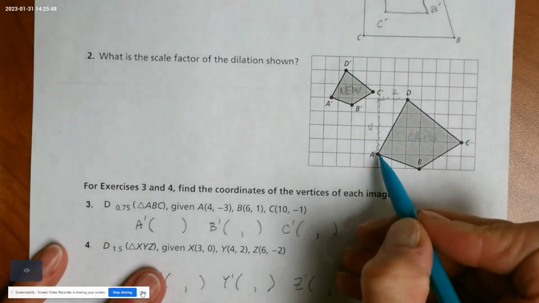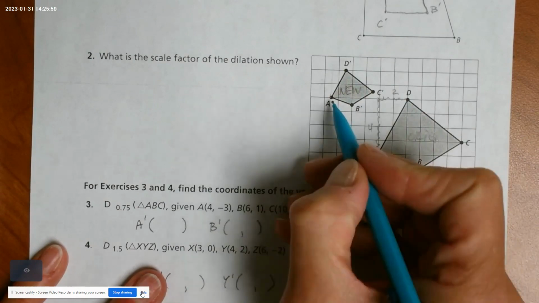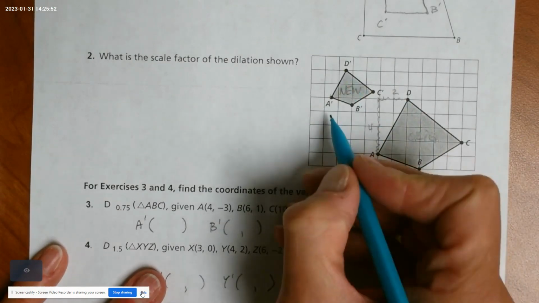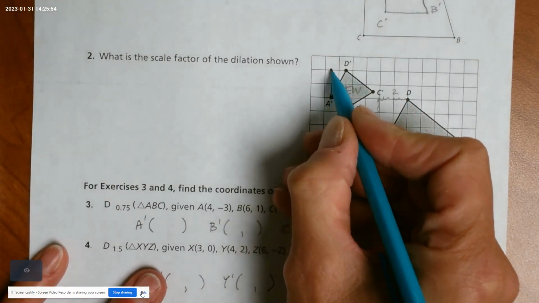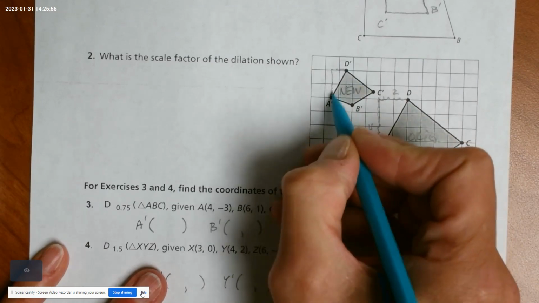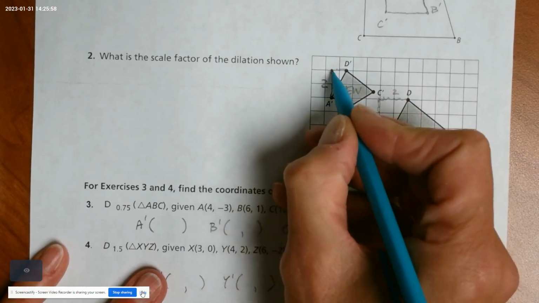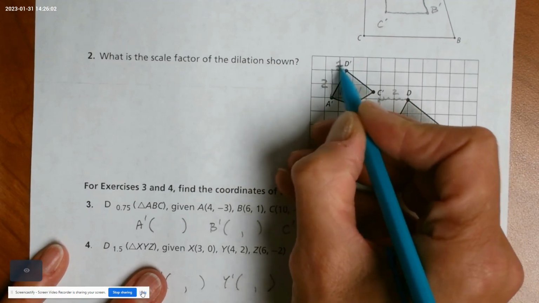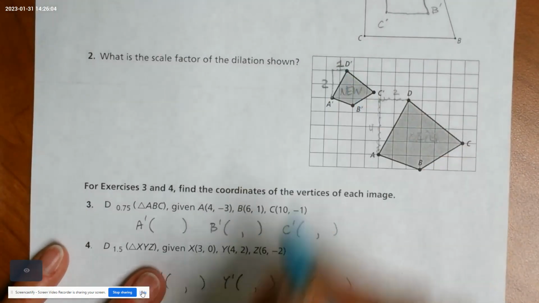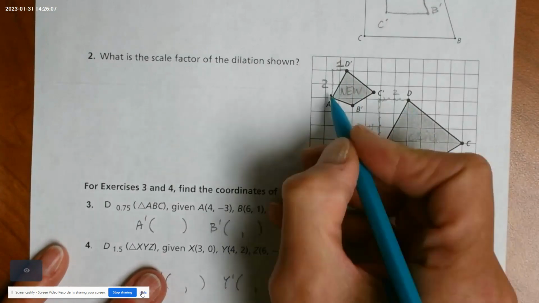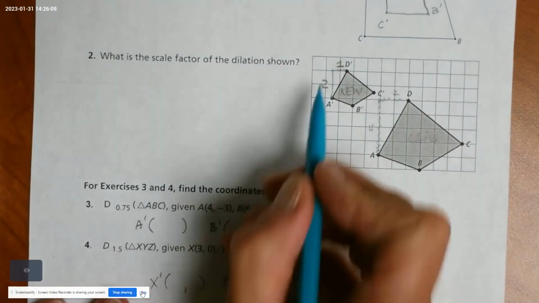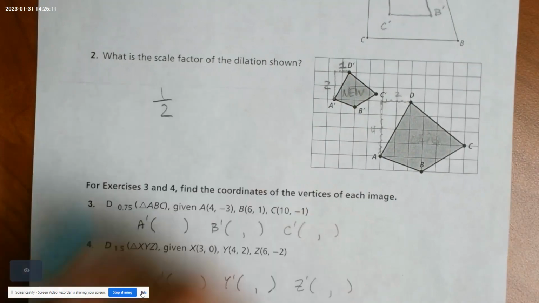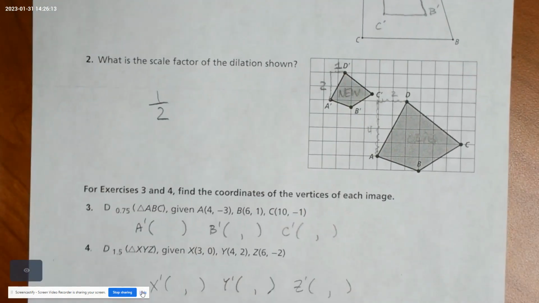So now that I know this is 4, 2, I'm going to look over at the A prime, D prime, and I'm going to count, make my vertical and horizontal line, and I'm going to count 1, 2, and then this, it's kind of halfway between and halfway between, so that is 1. So that's 2, 1. So we went from 4, 2 to 2, 1. This is half as big. So the scale factor is 1/2.